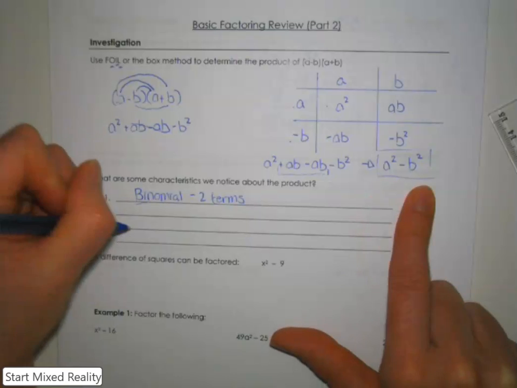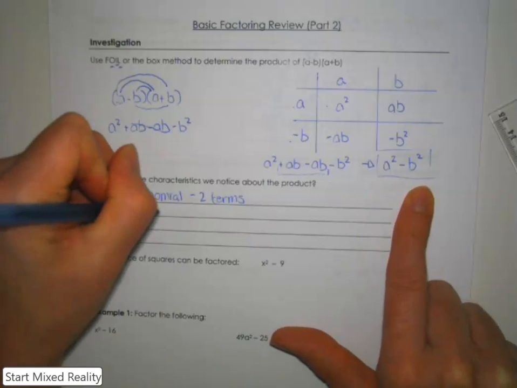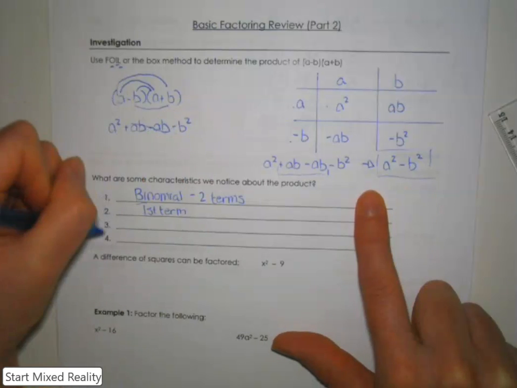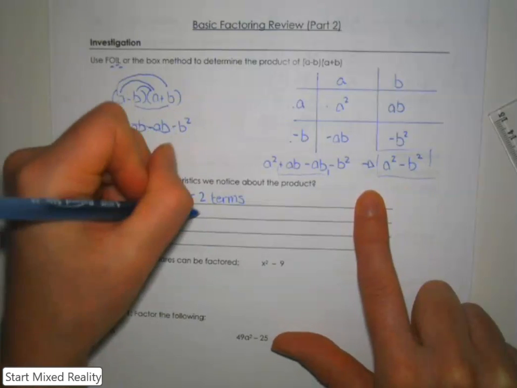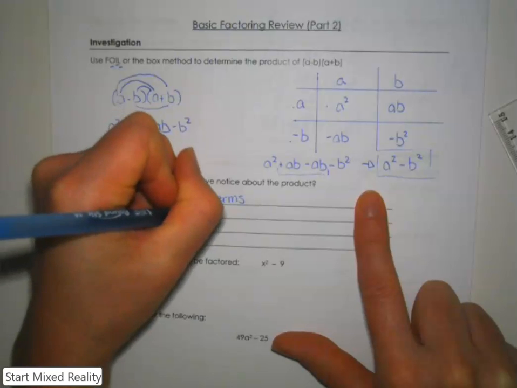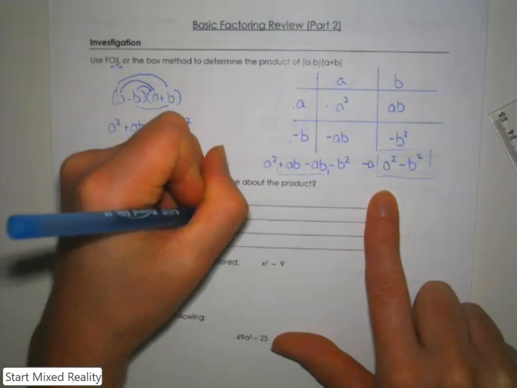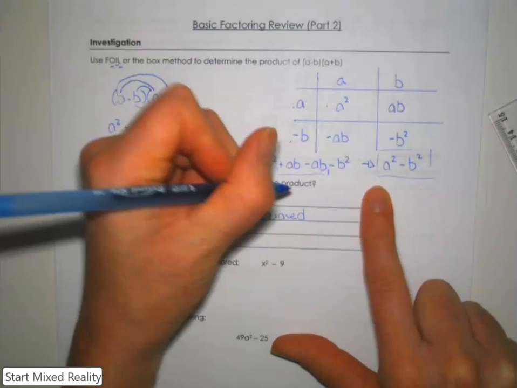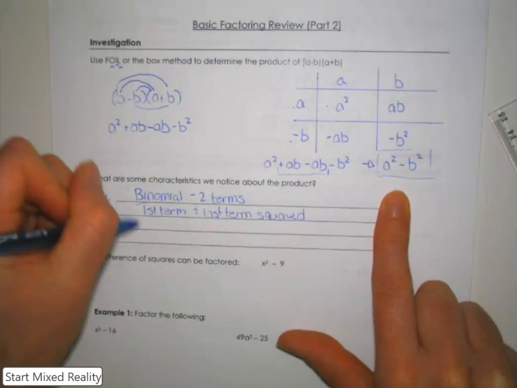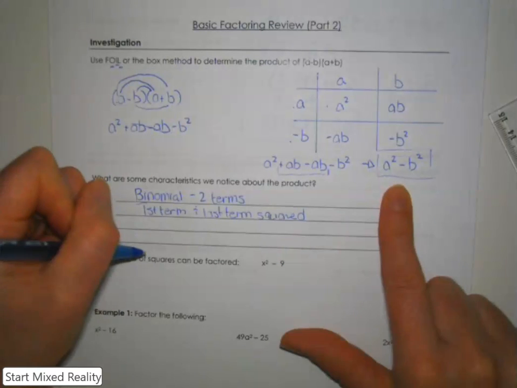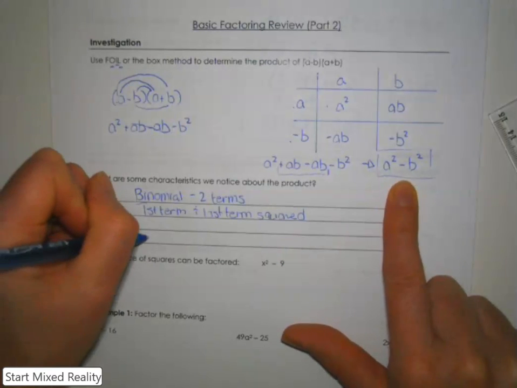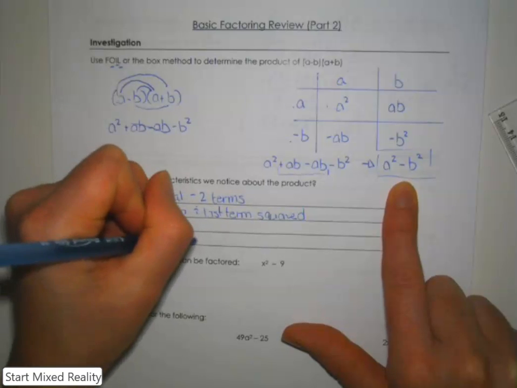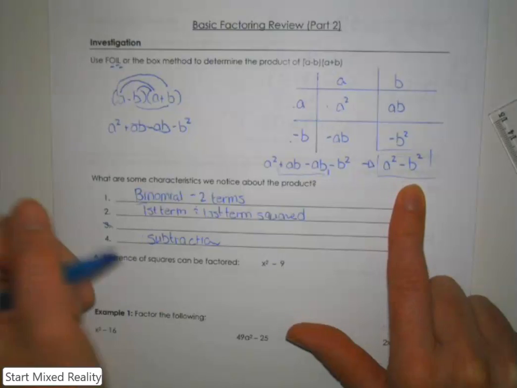Then, what else do we notice? The first term is squared. And actually, I could have made this 1 point, so I might cancel out 3. I'm going to say first term and last term are squared. So all we have in here is 2 perfect squares. And then the other thing is we notice the sign in there is subtraction. And believe it or not, this is going to help us figure out some stuff with factoring.